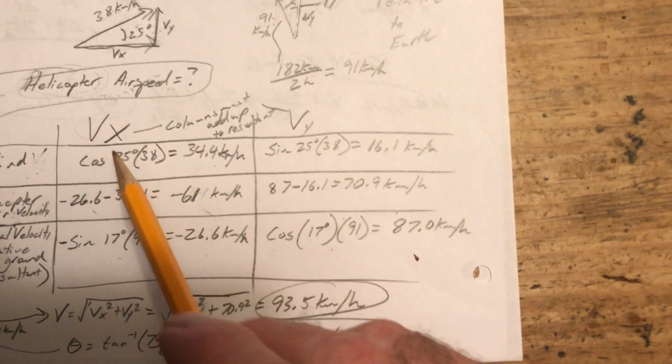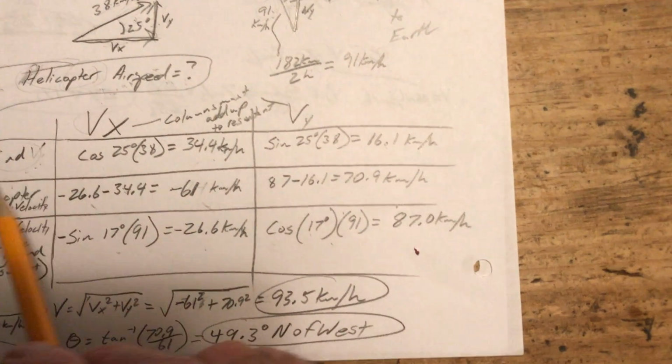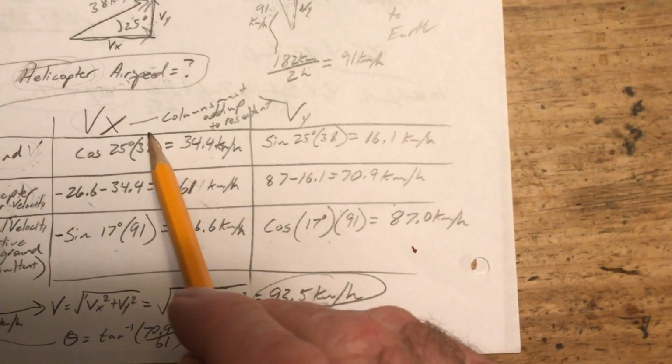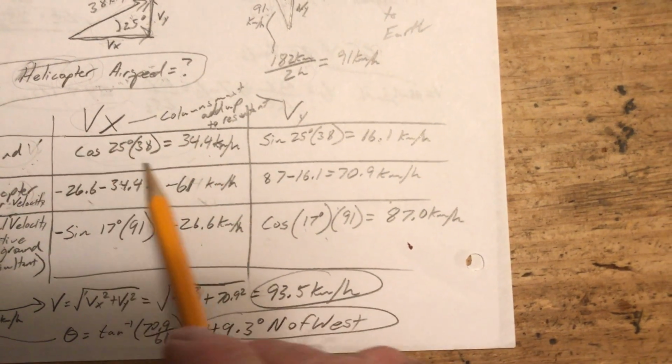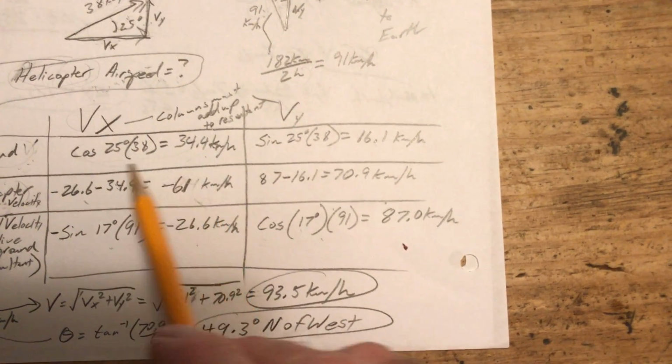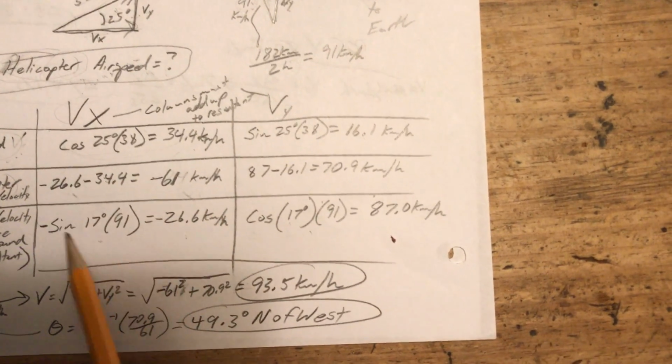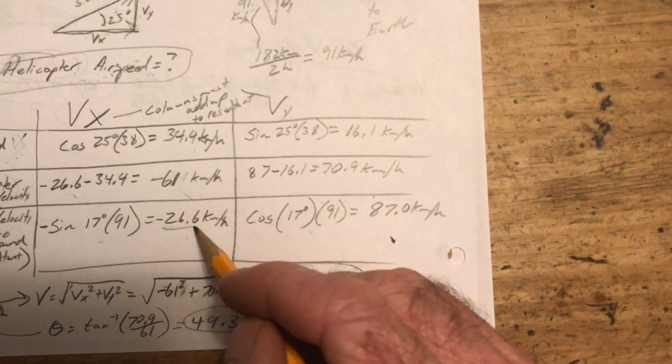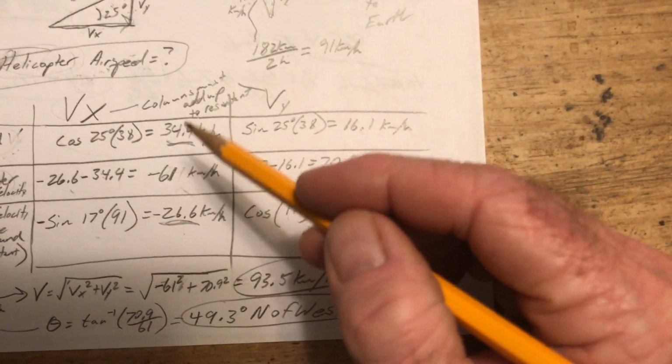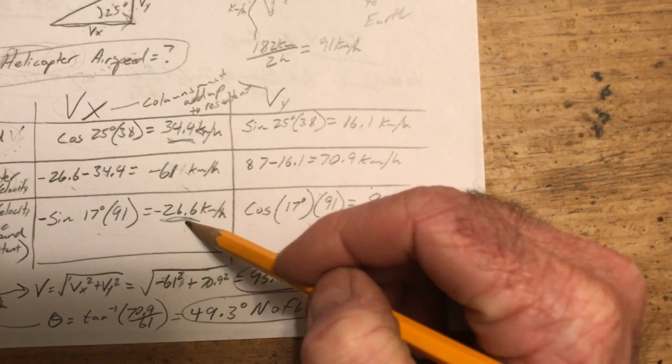All the x velocities, so the components: here's a component, there's a component, this is the resultant. So the x part of the first component vector plus the x part of the second component vector needs to equal the resultant. I've got this, and I've got that, and this plus whatever goes here needs to equal that.